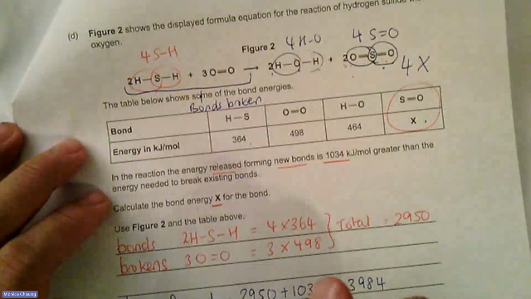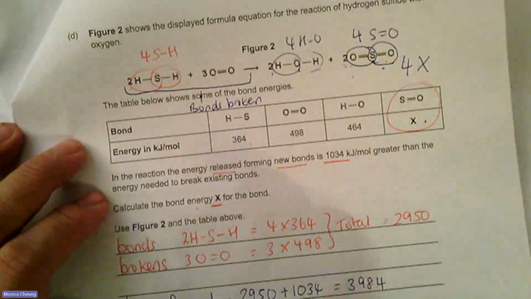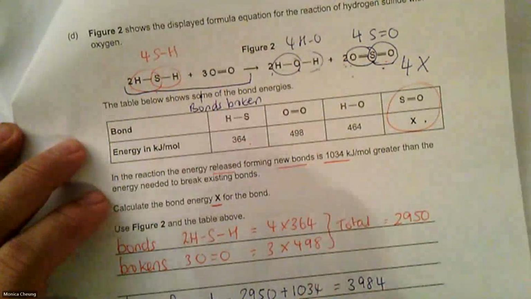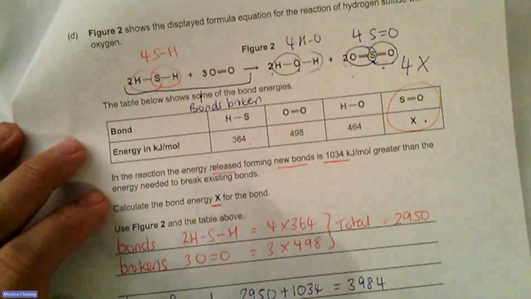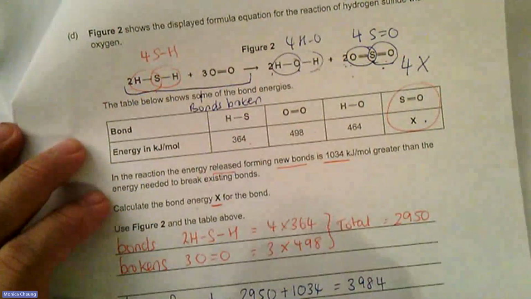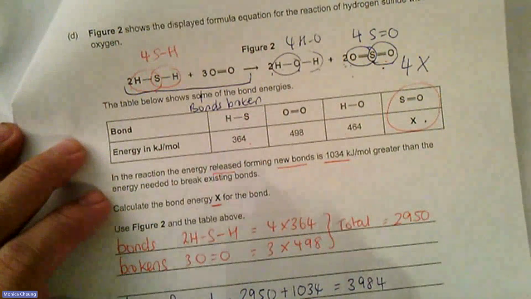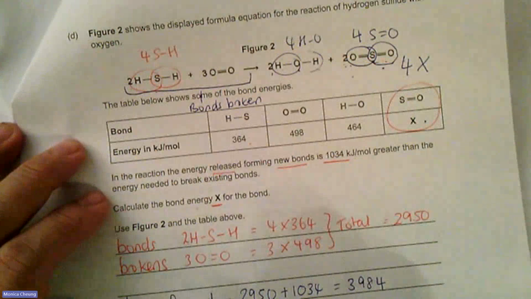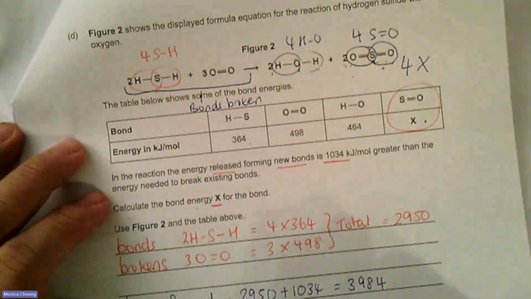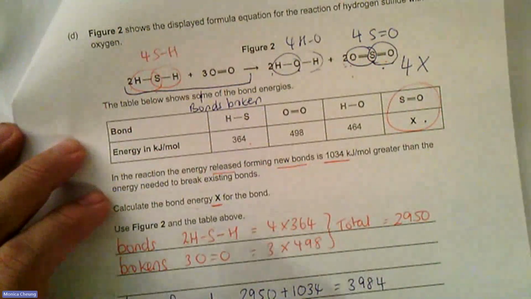The answer for that is 1856, the answer for this bit here. So 3984 minus 1856 will leave me with 2128. Now I'm left with 4X equals 2128.